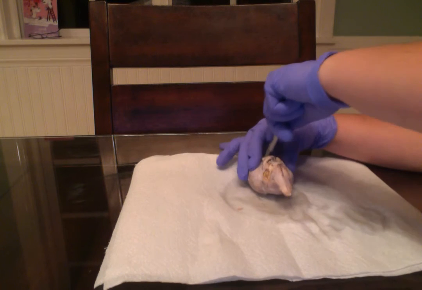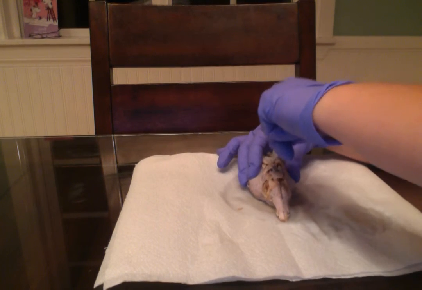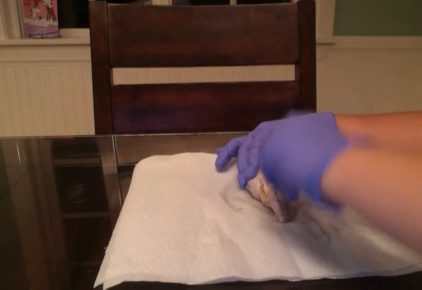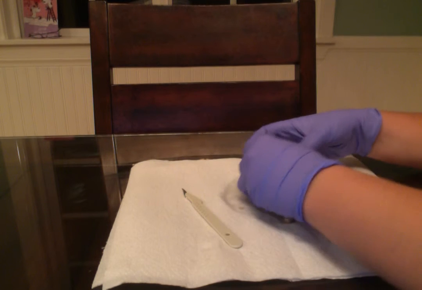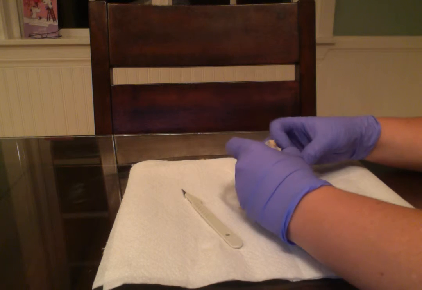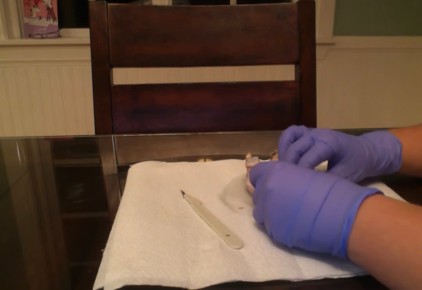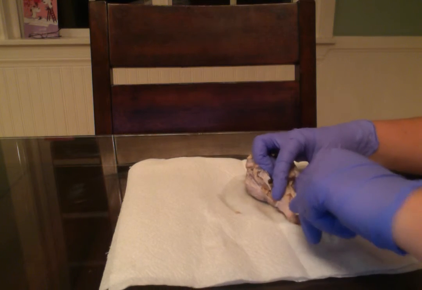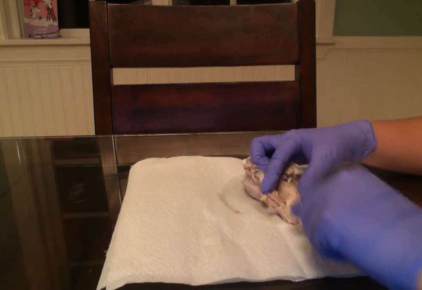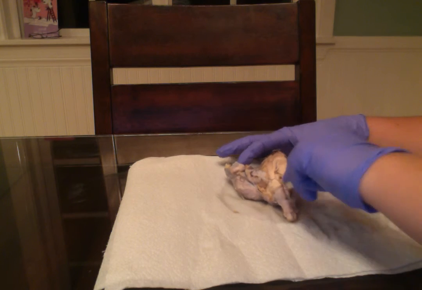So I'm going to just cut this guy right down the middle so that we can look at the sagittal section. I need a little bit more cut here. And here, there we go.